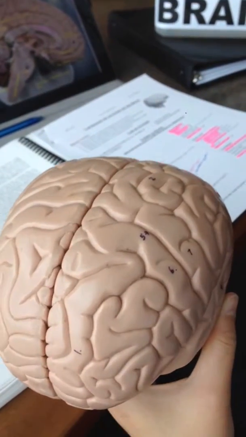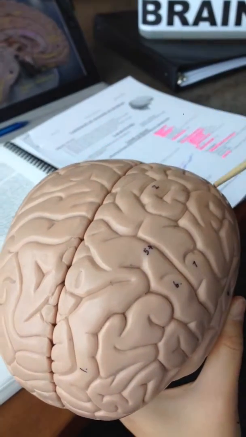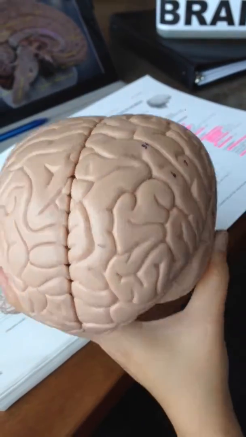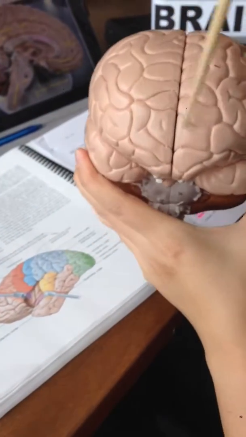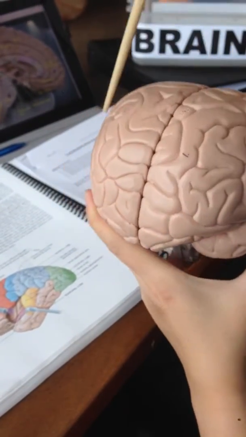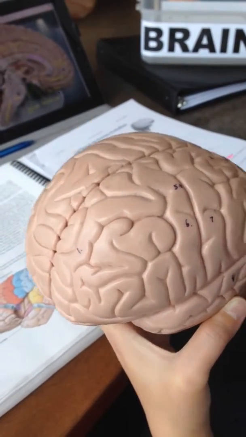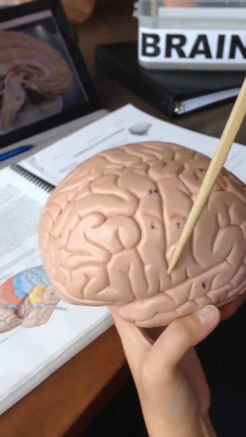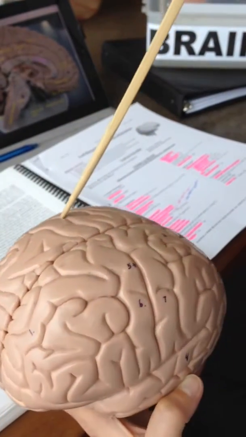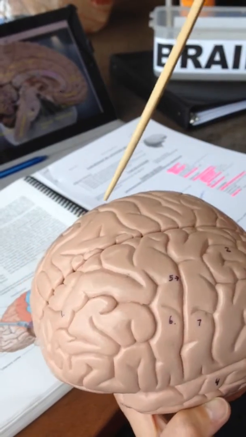The cerebral cortex is actually the outer layer of the brain. It's also referred to as the gray matter. Then we have the frontal lobe. This area right here is the frontal lobe. Then we have the central sulcus. The central sulcus is the groove that divides the frontal and the parietal lobe.